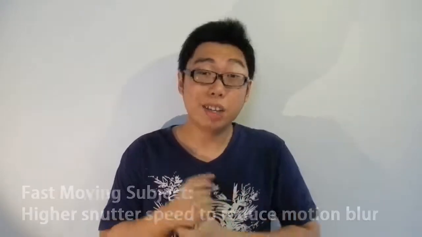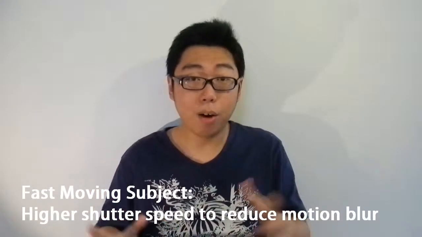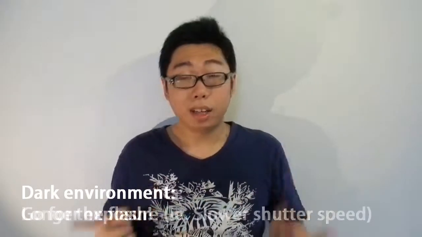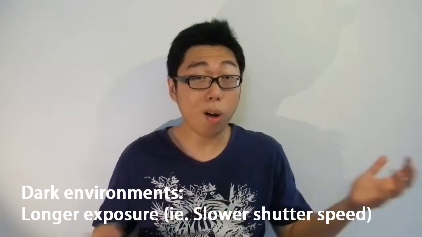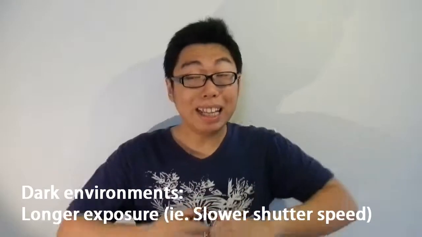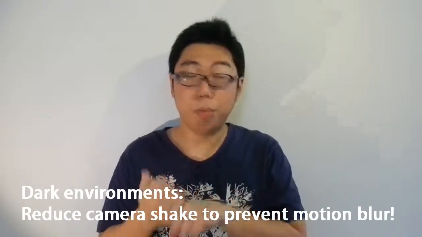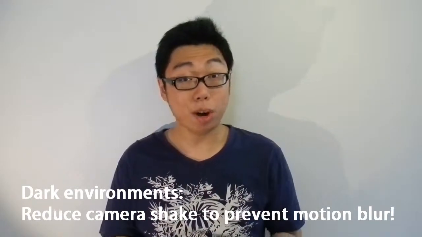So alright, first, pets. If you have, say, a hyperactive chinchilla and you want to take photos of that guy, chances are you want to use a higher or faster shutter speed to prevent motion blur. If you tend to shoot in darker conditions, you might want to use the flash. If not, you'll want to go for longer exposures. That means, of course, a longer shutter speed. And of course, that means motion blur. So to prevent motion blur, you might want to get a tripod.